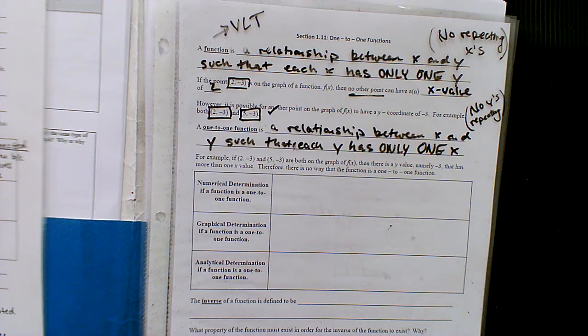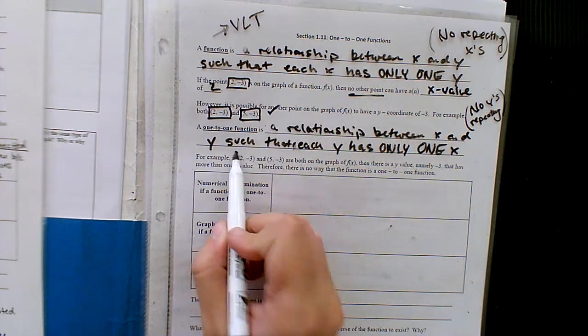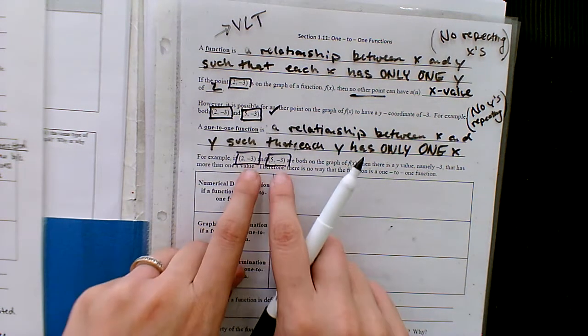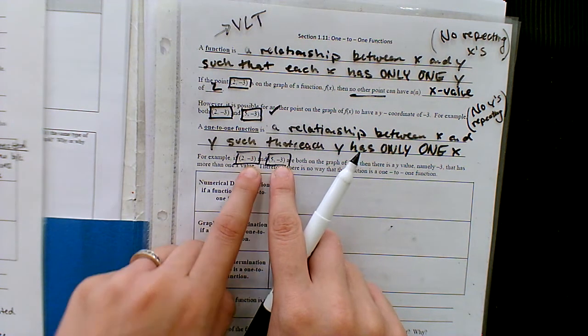If you're already familiar with what a function is, flip the definition and you now know what a one-to-one function is. Okay, so they're two similar ideas but different analyses, different connections here. So the previous example that we had, 2, -3 and 5, -3, even though those points are a function, they would not be a one-to-one function, because notice how you have those repeating y values.